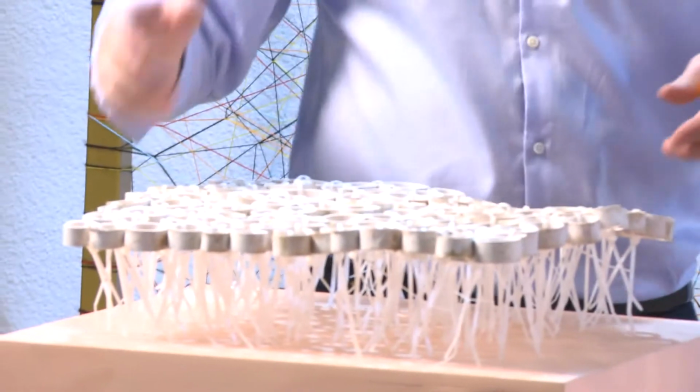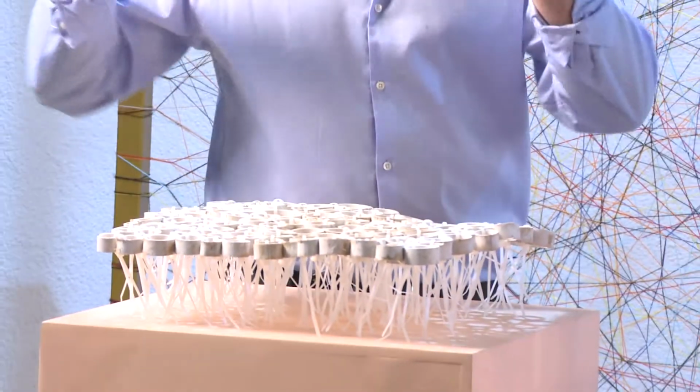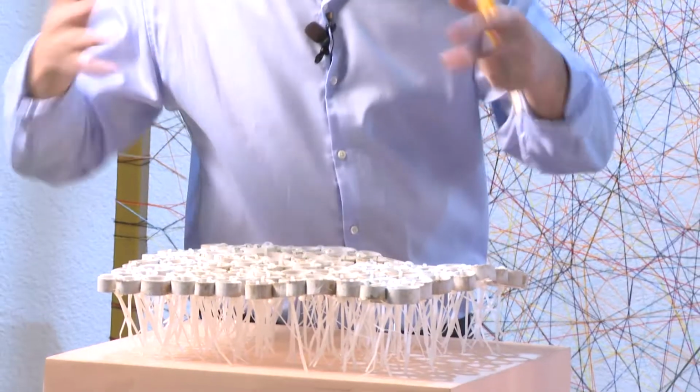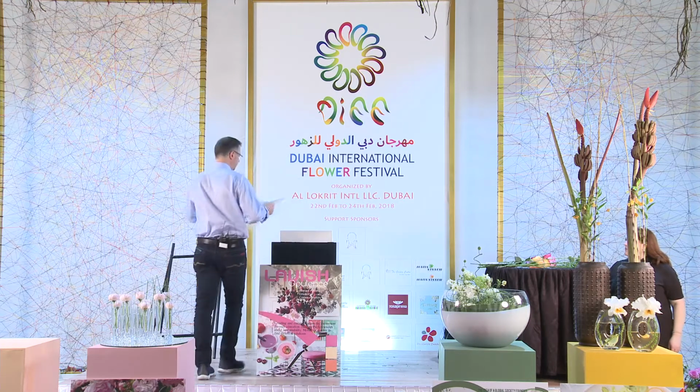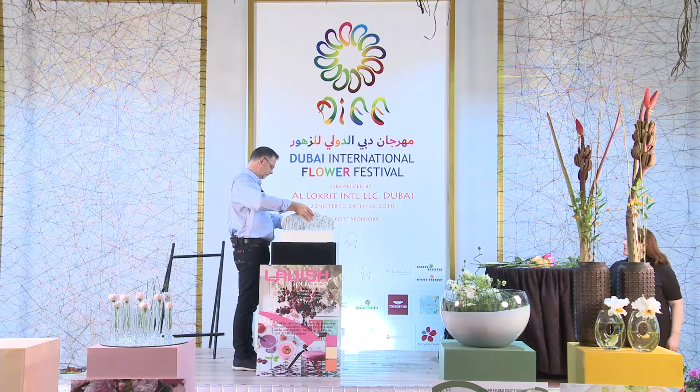So we don't need materials to support, like foam or something like that. We just search another way to use sustainability. So in this way, we're going to place it in.